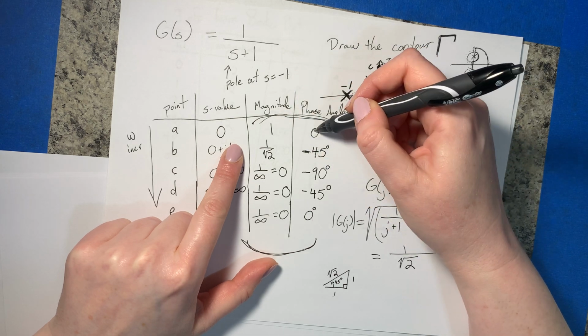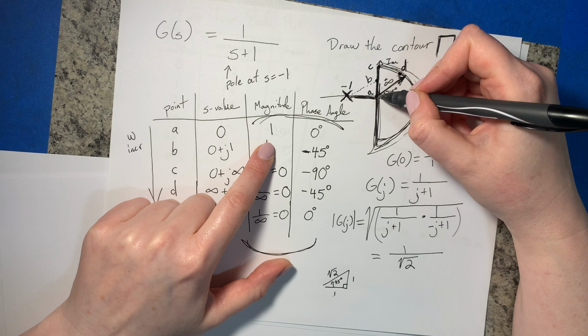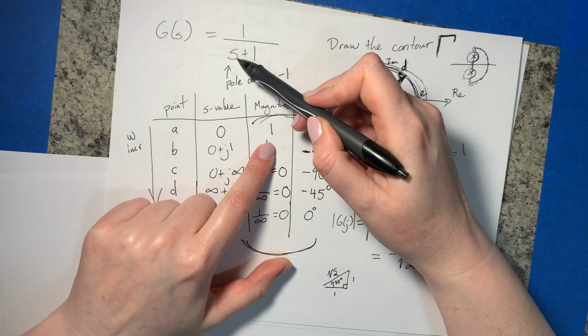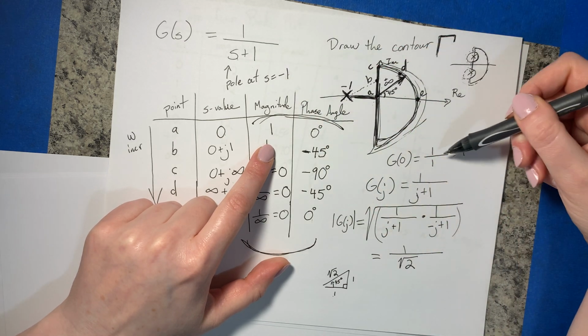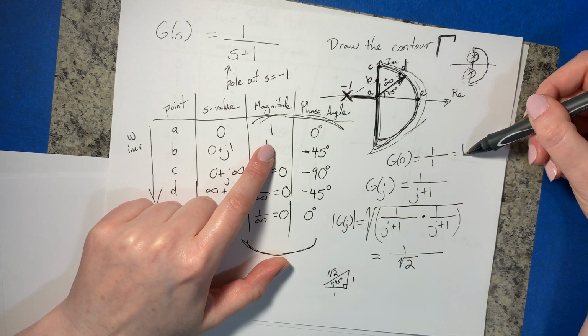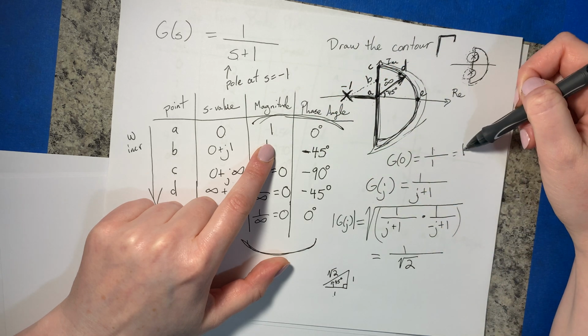For the magnitude and phase angles, we can fill that in as well. But if we plugged in the 0 here into the transfer function, then we would get the magnitude here. There's no phase for this value right here, because we have 0 phase shift.